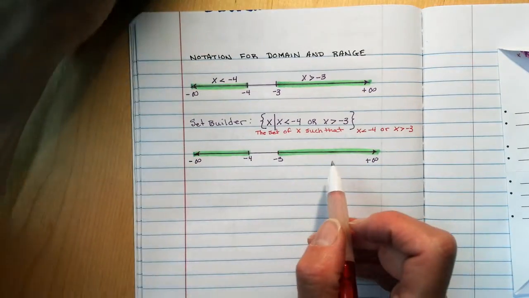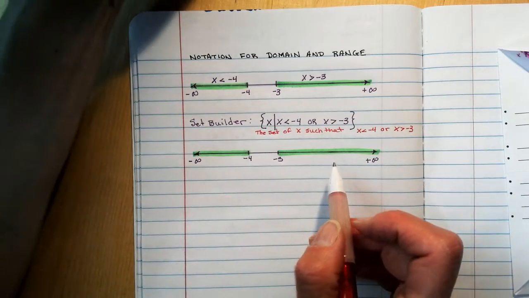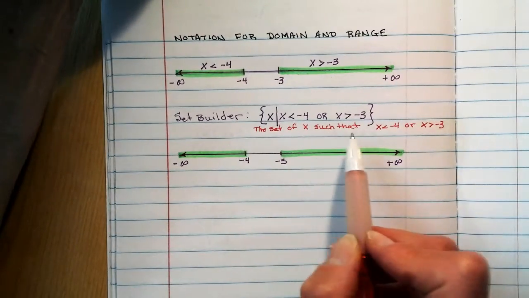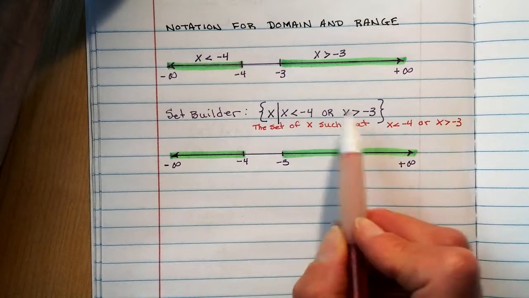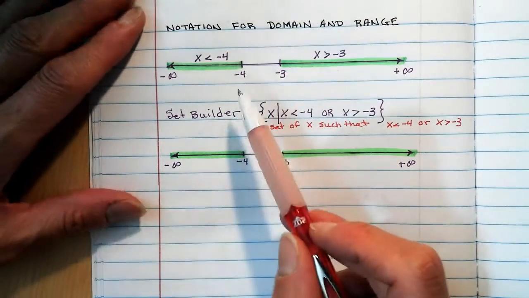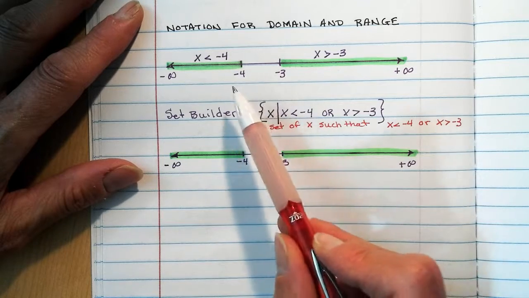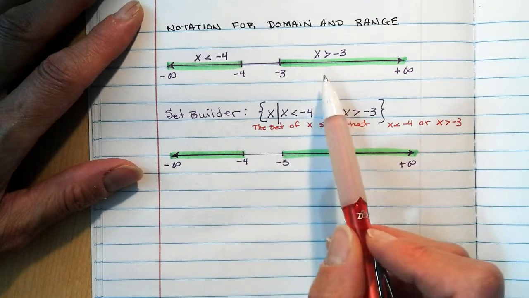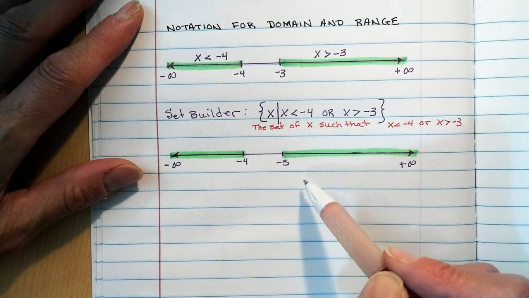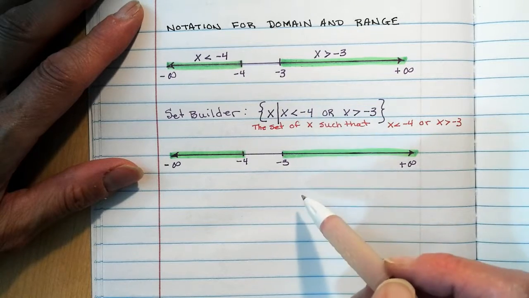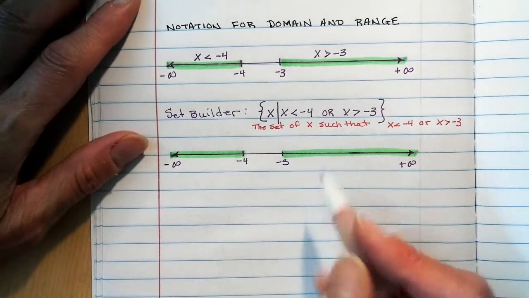Okay, so notice here I do not have any equal signs in here. So that's going to make a little bit of a difference when I do the interval notation to the one on the bottom, okay? Because I'm going to change this one just a little bit.